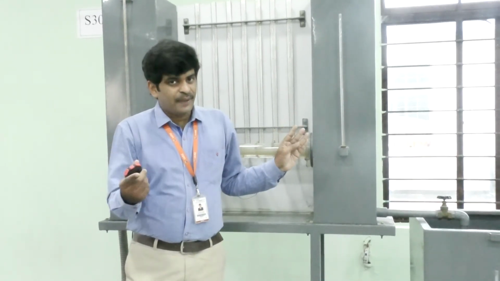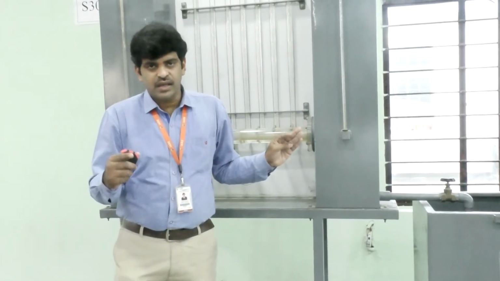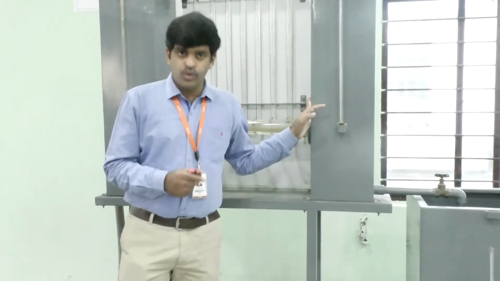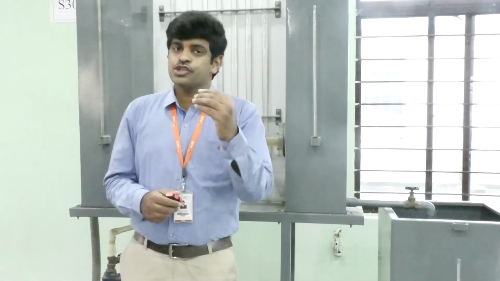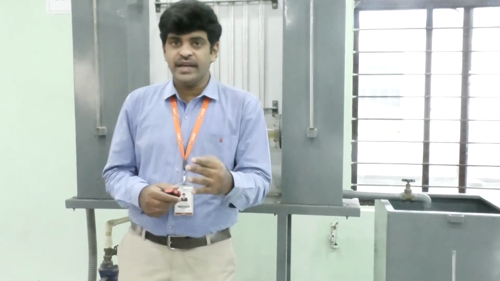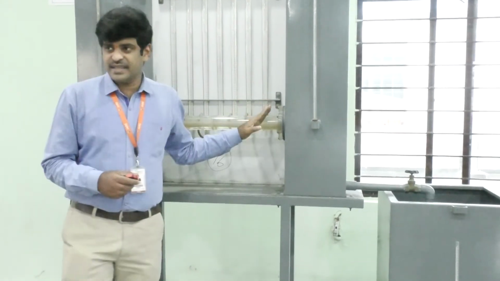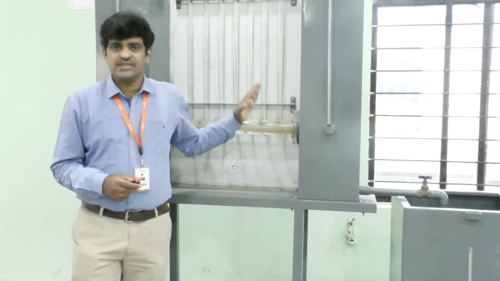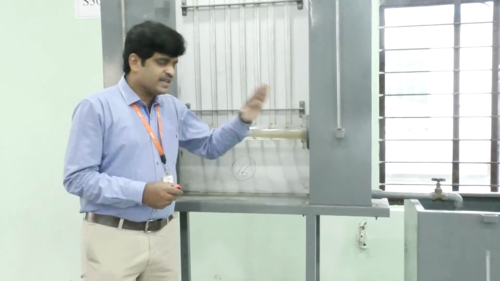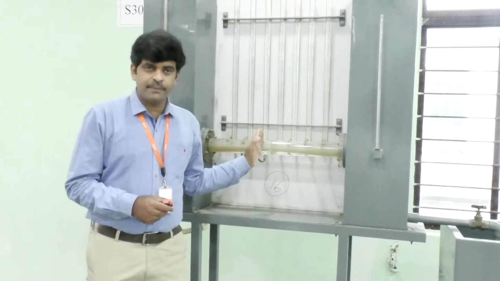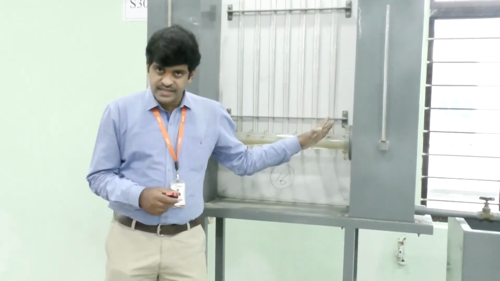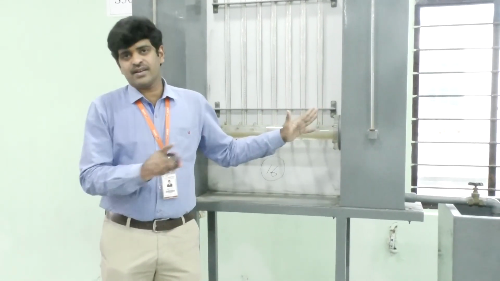Then the other important parameter is the hydraulic gradient line. If the flow is uniform, the hydraulic gradient line can be defined as the line obtained by joining the pressure head and the datum head. In this experiment, the datum is the center line of the pipe, and since it is horizontal, Z is equal to 0.